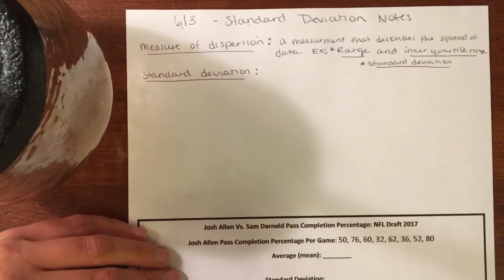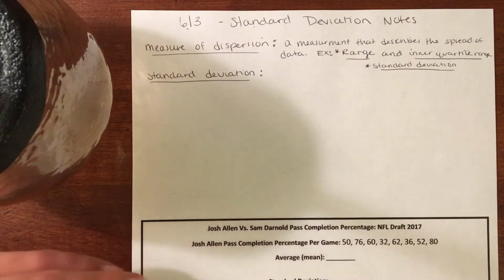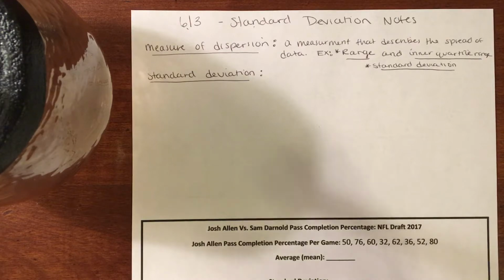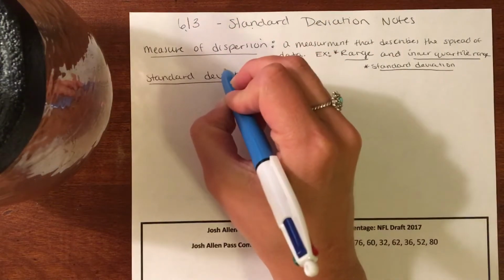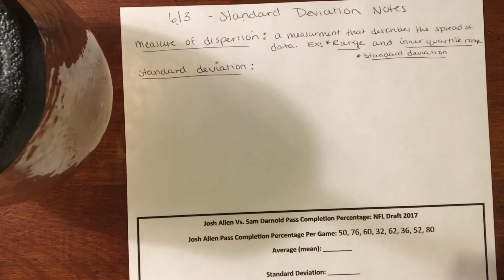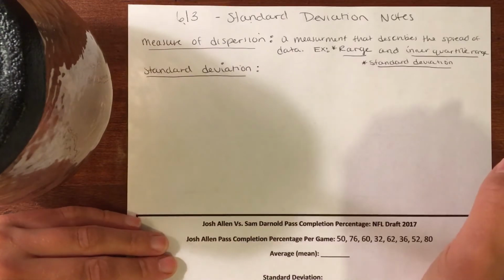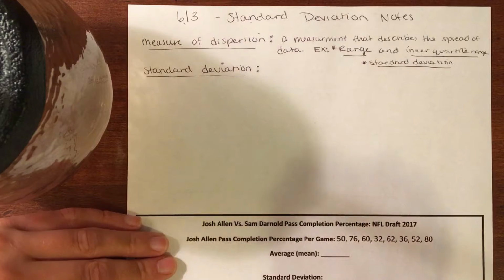Okay, so what is standard deviation? Standard deviation is the measure of how far a typical value in the data set differs from the mean. Okay, so if you followed that, I'm going to write it in the simplest terms I can, as always.